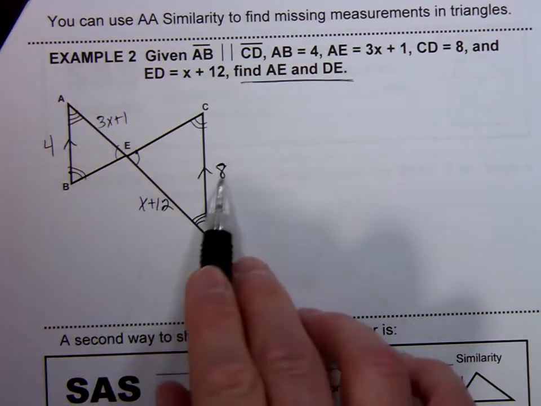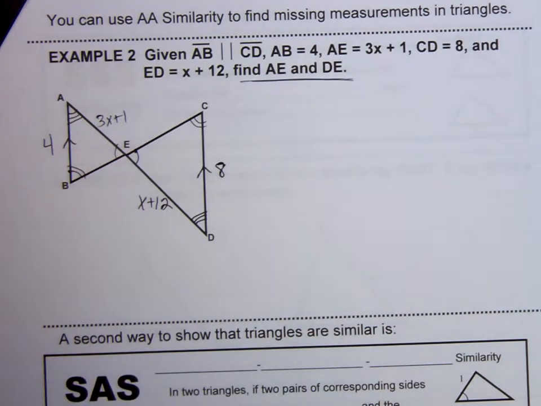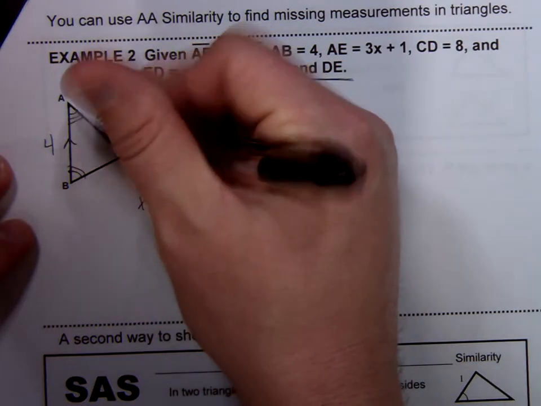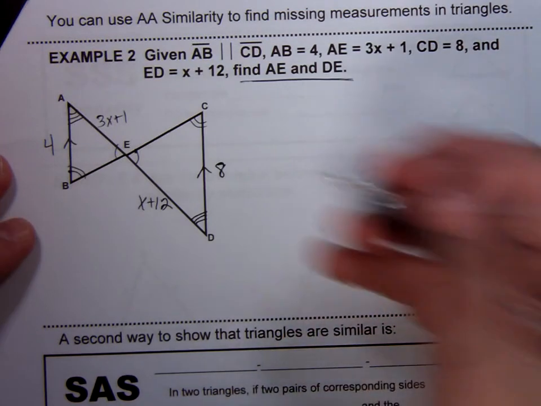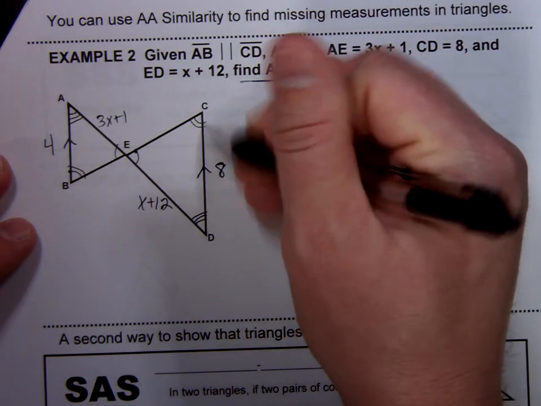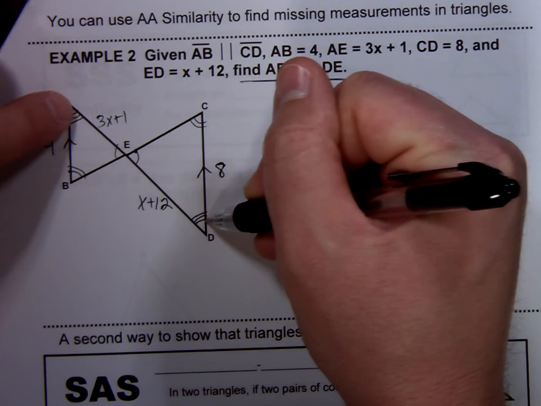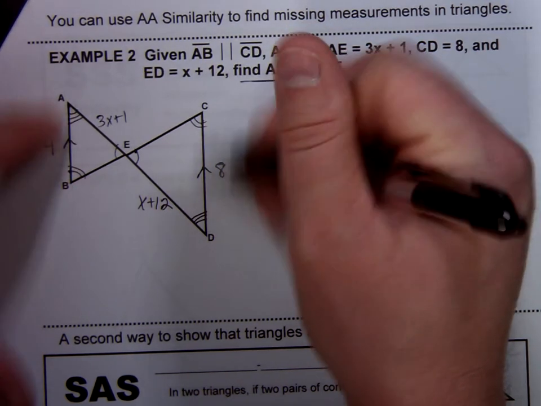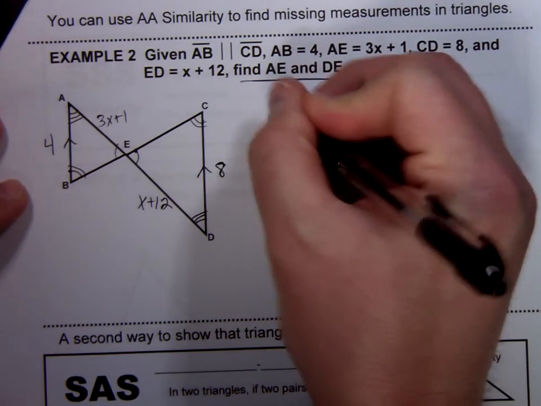Now, these pieces are all labeling sides, and we know in similar triangles that the sides are proportional. So anytime I know I have similar triangles and I'm trying to find missing sides, I have to set up a proportion because I know the sides are proportional. So the distance from A to B corresponds with the distance from C to D. And I know that because it's going from these angles that are congruent to these angles that are congruent. So I know that's corresponding sides. So I will put those in the same ratio.